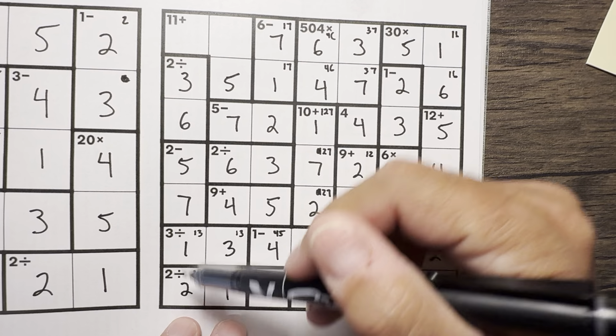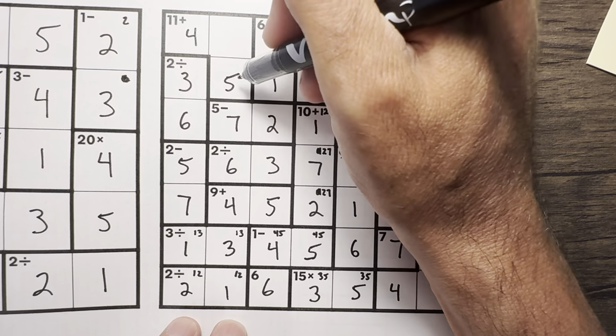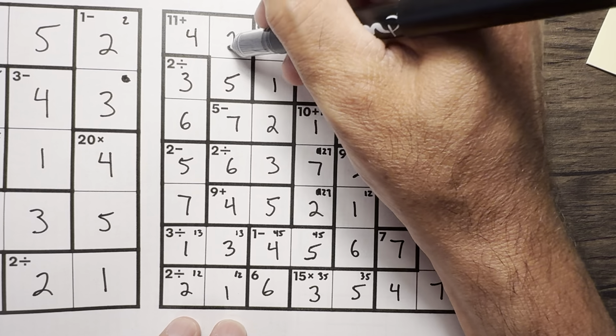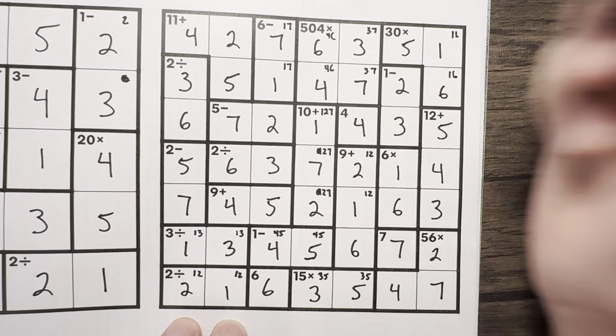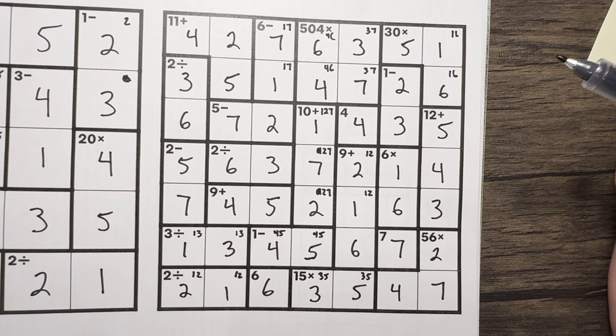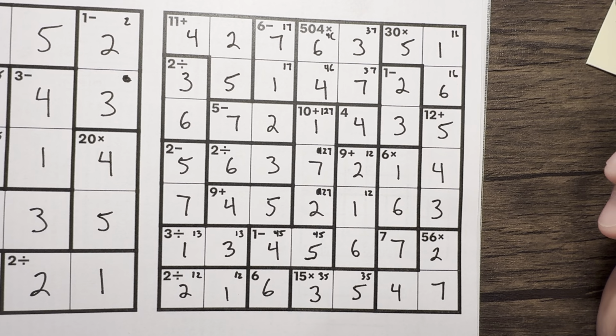Here we are missing a 1, 2, 3. We're missing a 4. 5 plus 4 is 9. You need 2 more to make 11, which works. We were missing a 2 in that column. And I think that is it for a very fast 12-minute 7x7.